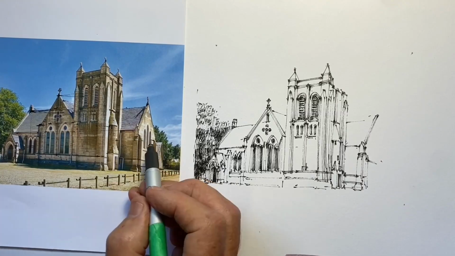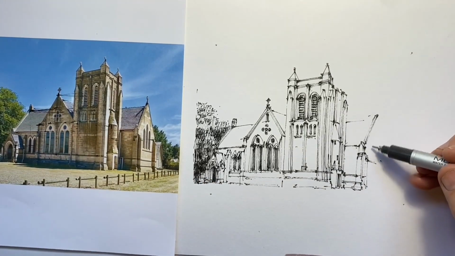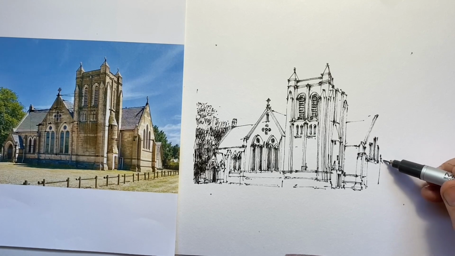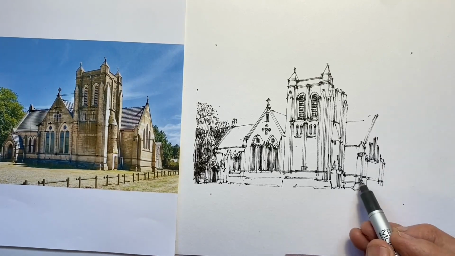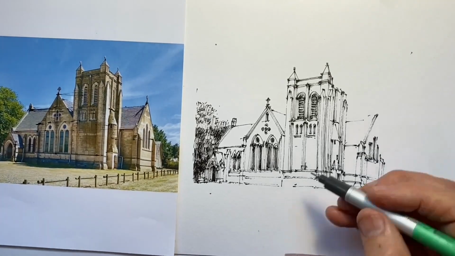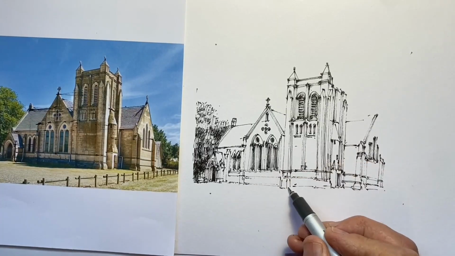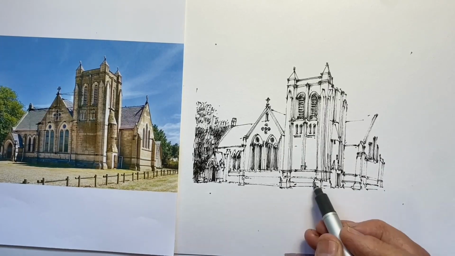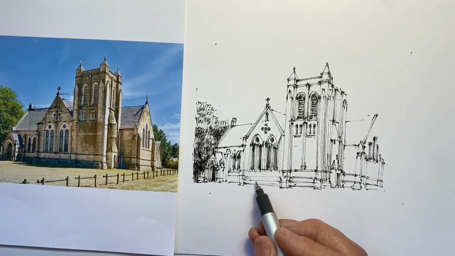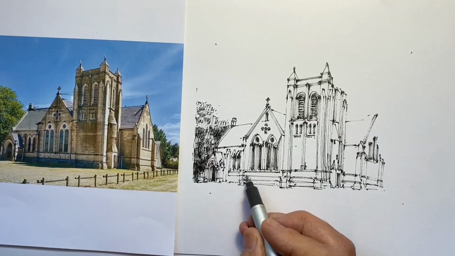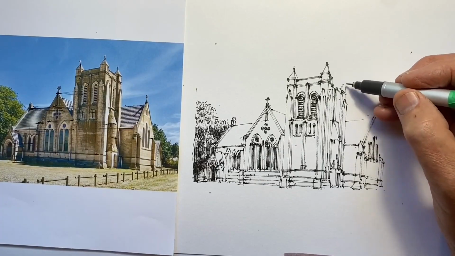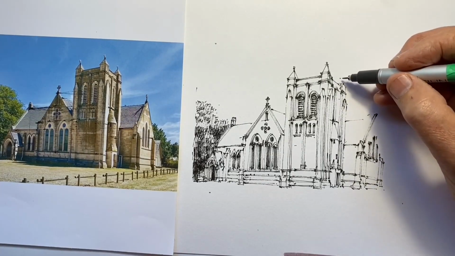And then the final point is, when we're drawing architecture, we're not just drawing the parts and the shapes that make it up, but we're creating an overall form. We're creating an overall three-dimensional form. And not every part of this form visually will be having the same impact. Some parts will be clearer or less clear, or brighter or darker. Some detail will be in greater clarity than other details. And so we need to be thinking of this with our line work, with the marks that we make.